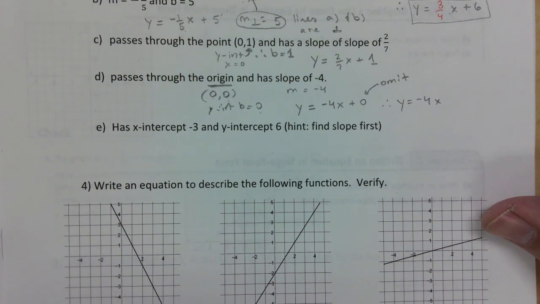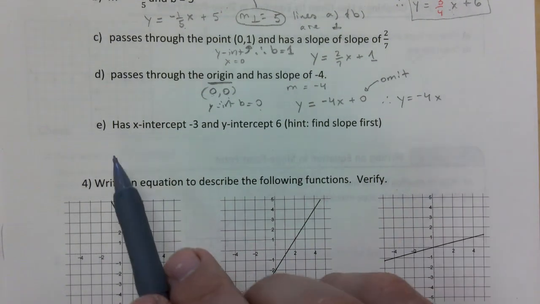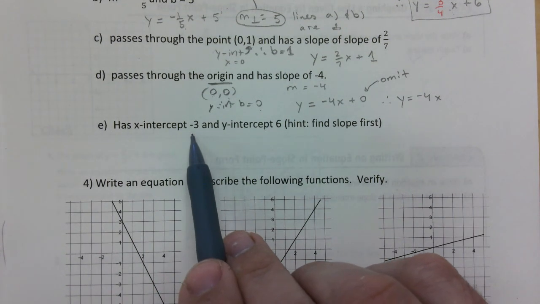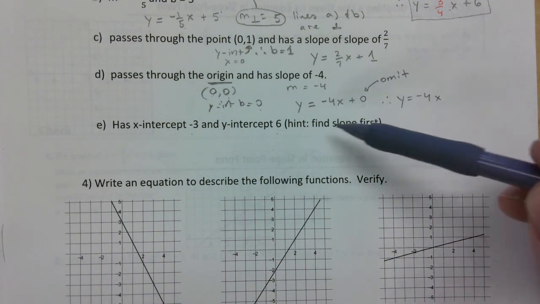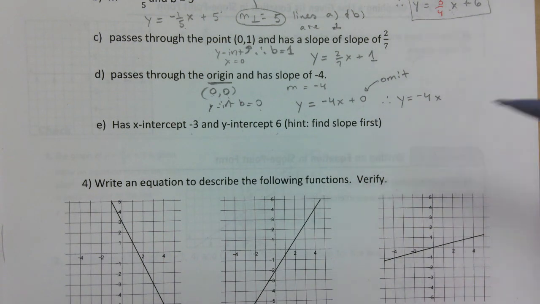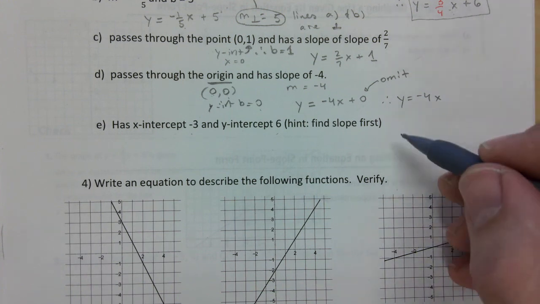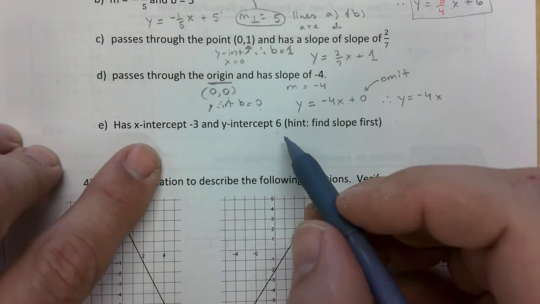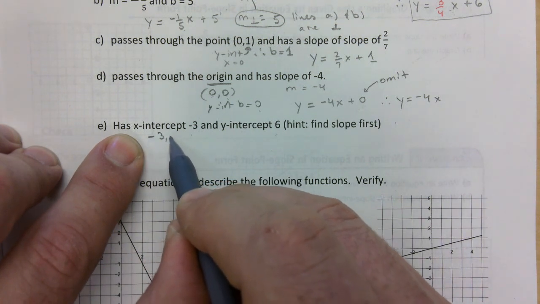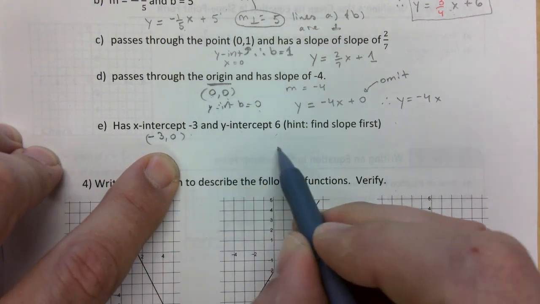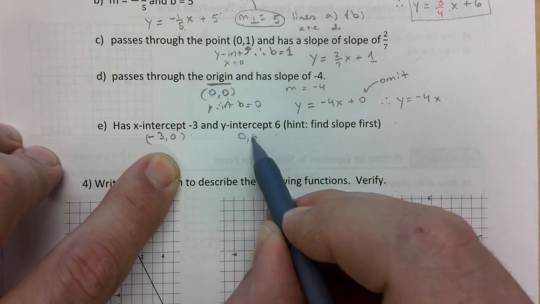Now it's a little bit tougher. Has the x-intercept of -3 and a y-intercept of 6. I already give you the hint. Find the slope first. You need a slope to come up with the equation. So the x-intercept can be written as -3, 0, right? And the y-intercept can be written as 0, 6.